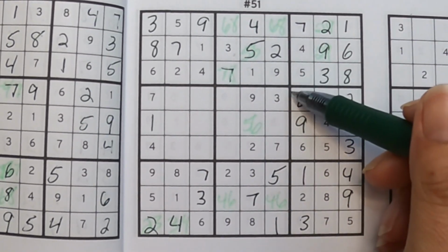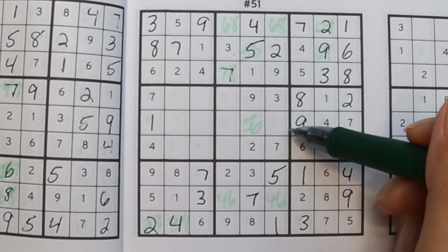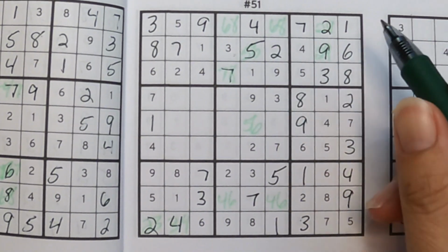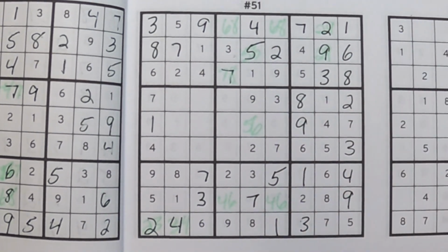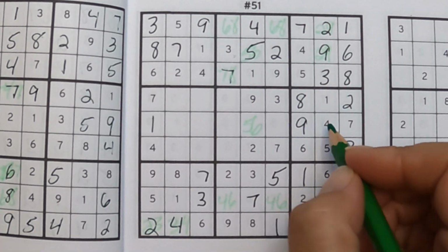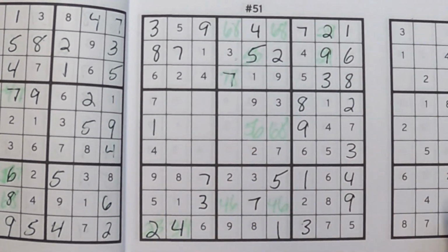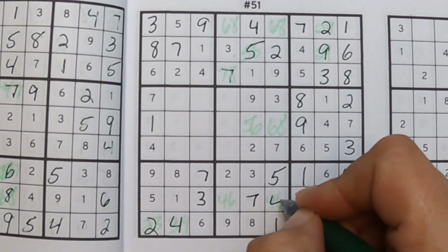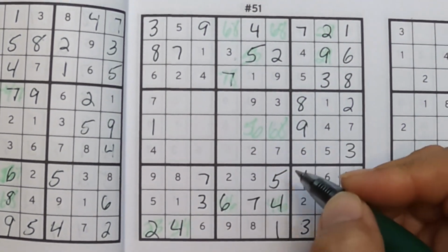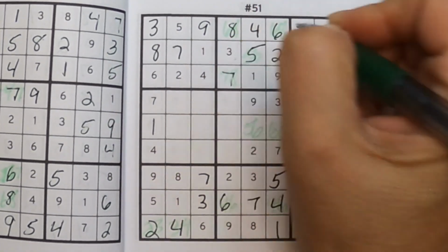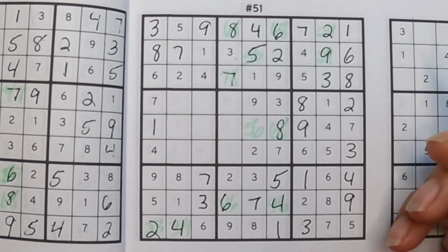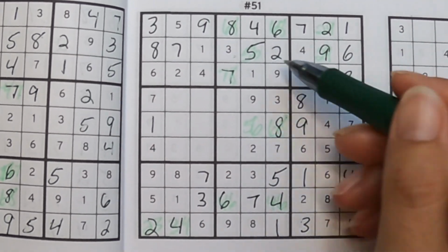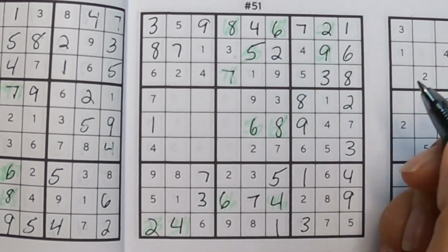For this column, we're missing 4, 6, and 8. We've got a 4 here, so 6, 8. But if we look, our 4 can't be here or here, so this is our 4. That makes this our 6, which makes this our 8, 6, 8. That 5 makes this our 6.